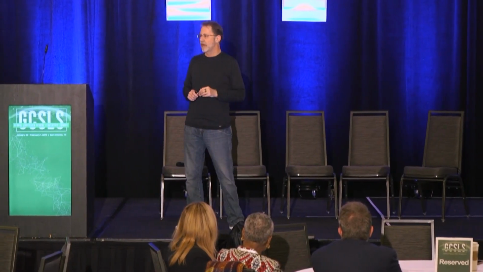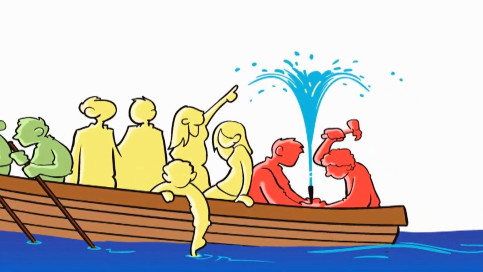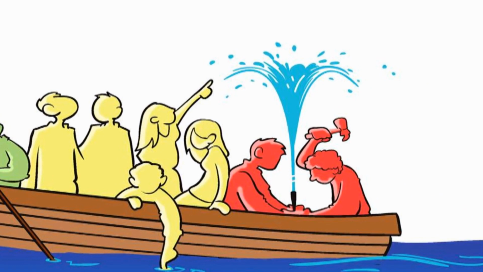But it gets even better. You've got 2 in the back of the boat that are drilling a hole. Toxic. Gallup says you're better off paying them to stay home than to come into work.